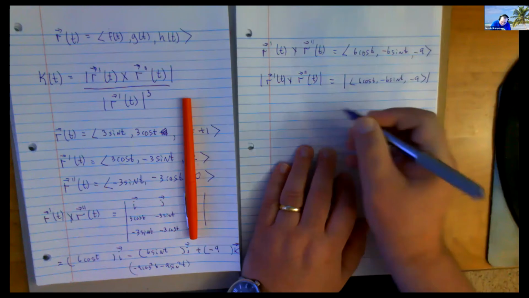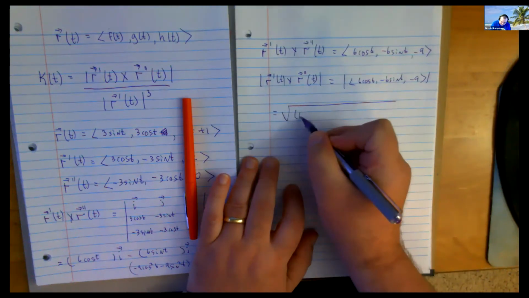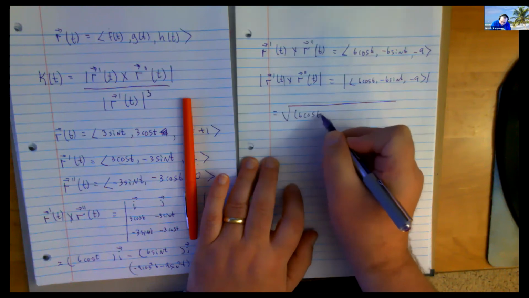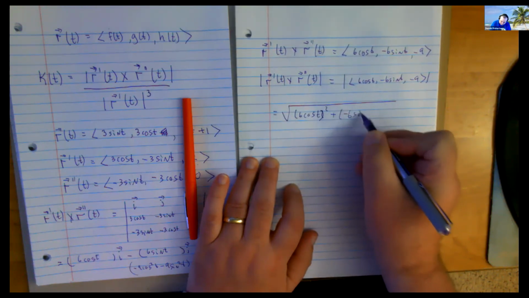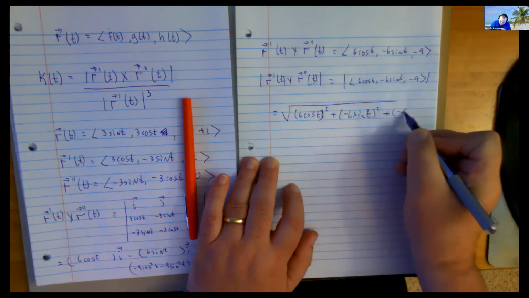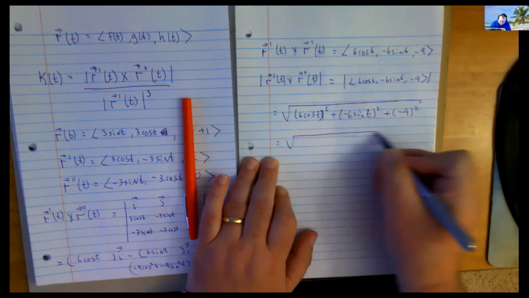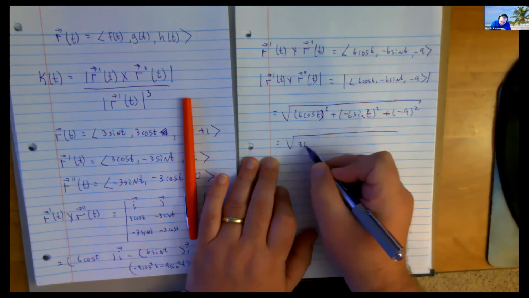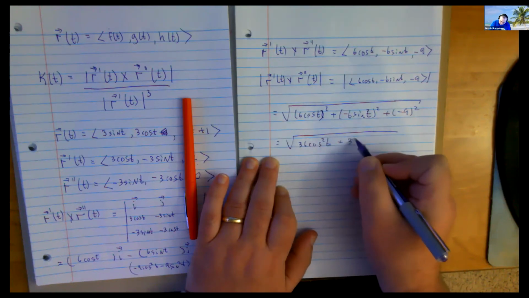To get the magnitude of a vector, don't you basically take its components, square them, and add? 36 cos squareds, that's positive, 36 sine squareds.